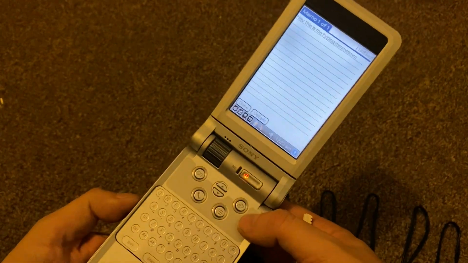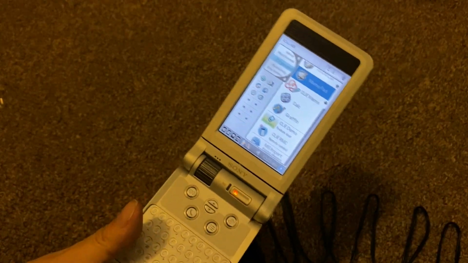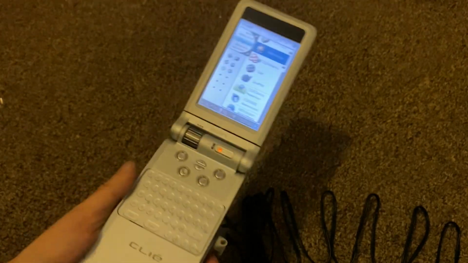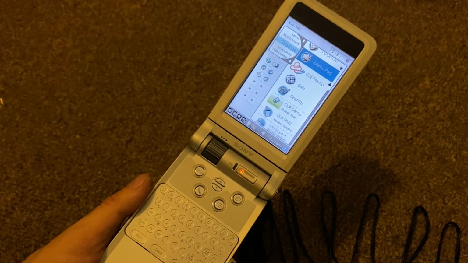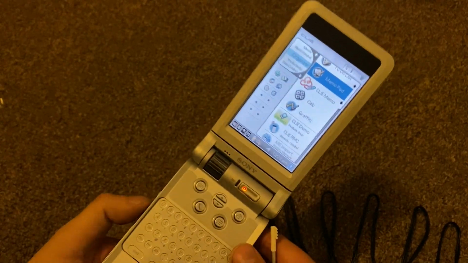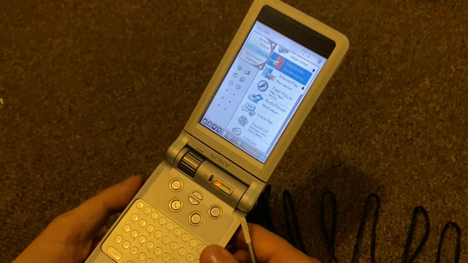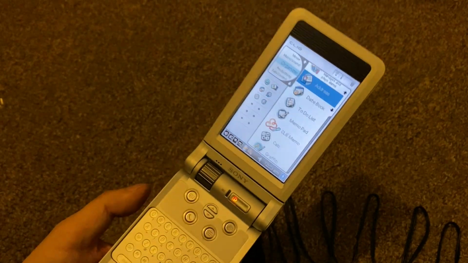All right, that is the Sony CLIE NX70 in kind of a unique flip phone sort of form factor, I guess, which is very different from the UX50. That was more of a clamshell. This one is more of a flip phone type of form factor. But otherwise it's pretty much the same functions as the UX50, except it's not as powerful because this came out before. Yeah, the UX50 came after this.